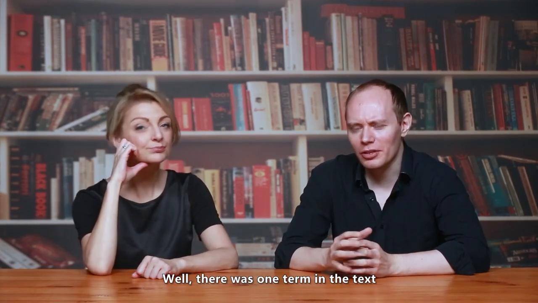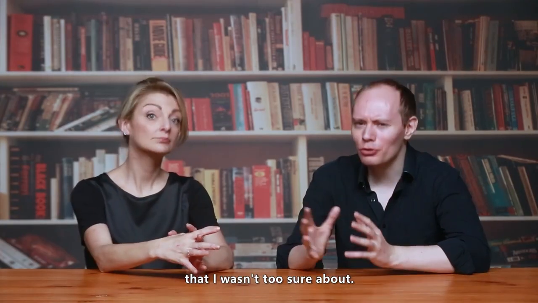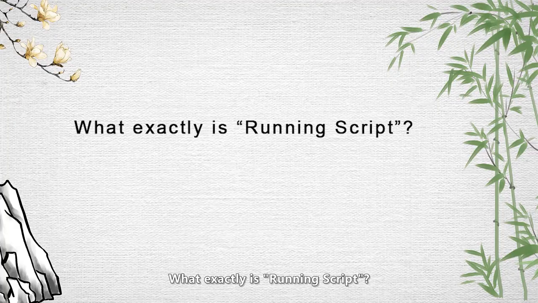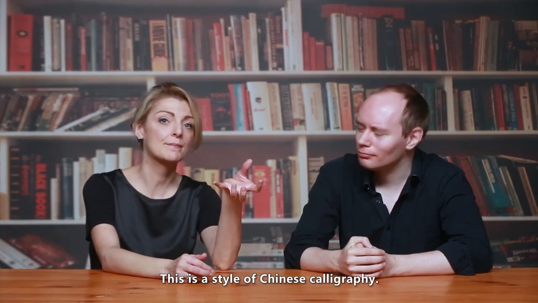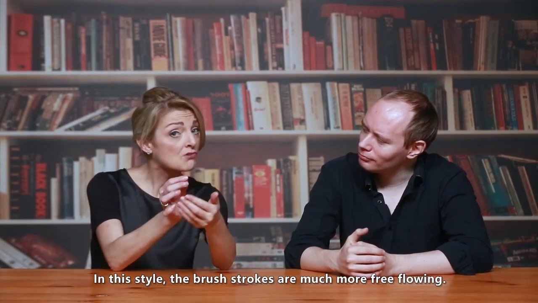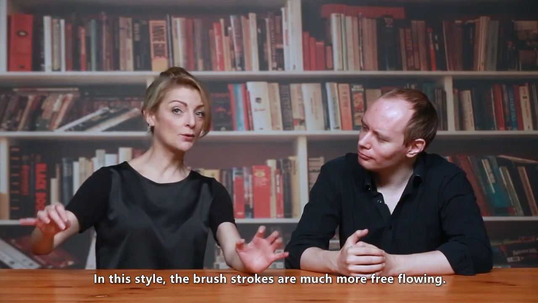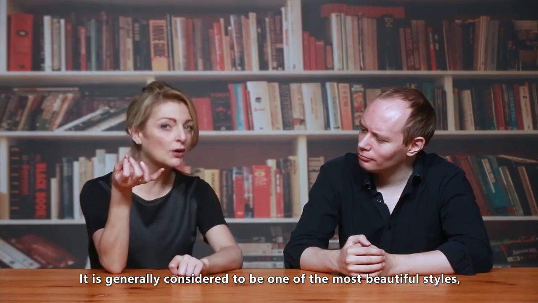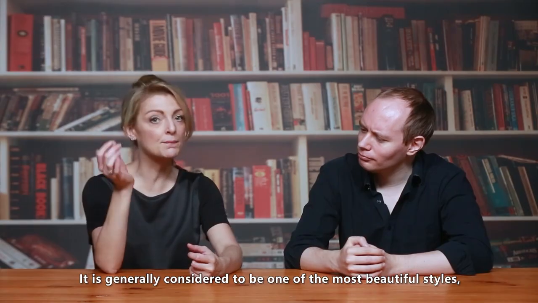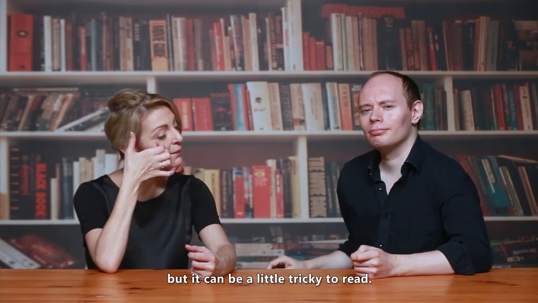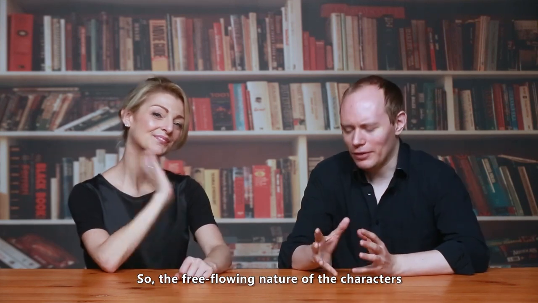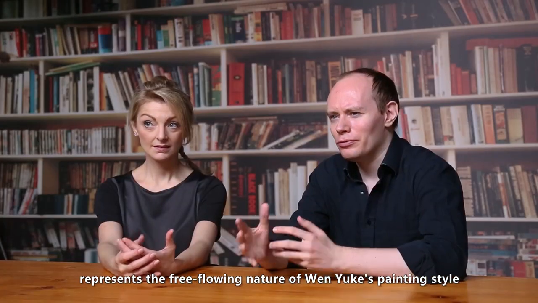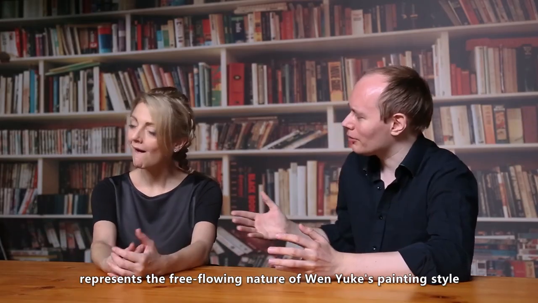Well, there was one term in the text that I wasn't too sure about. What exactly is running script? Okay, that's a good question. This is a style of Chinese calligraphy. In this style, the brush strokes are much more free-flowing. It is generally considered to be one of the most beautiful styles, but it can be a little tricky to read. So the free-flowing nature of the characters represents the free-flowing nature of Wen Yuke's painting style.